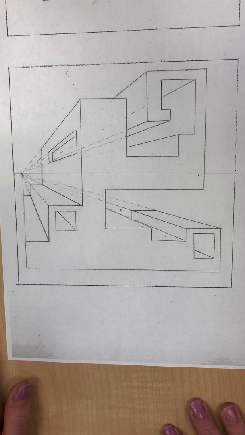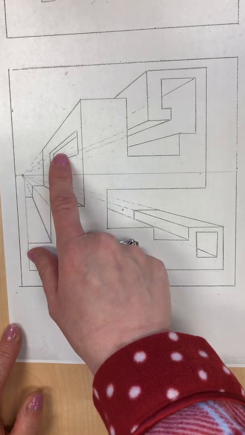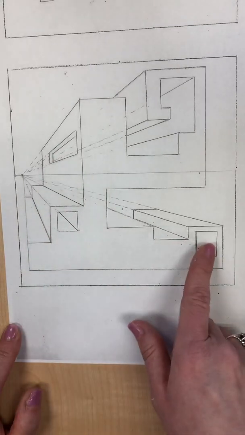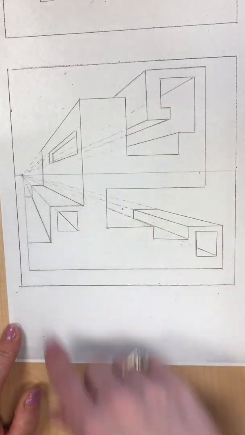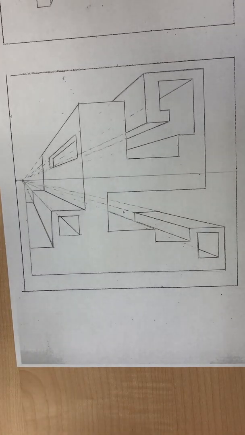So if you look at mine, you could do both. I've got windows, and you're going to have windows on yours, and you have all these different levels and steps and things like that. So what will happen, and I'm just looking at the directions right now, you're going to draw a minimum of 7-step sections on this.